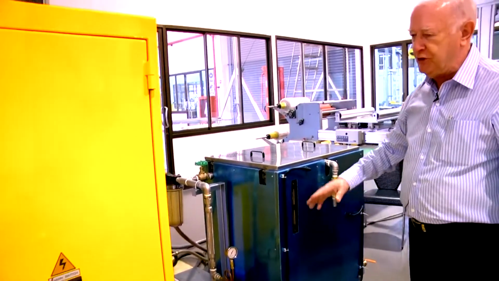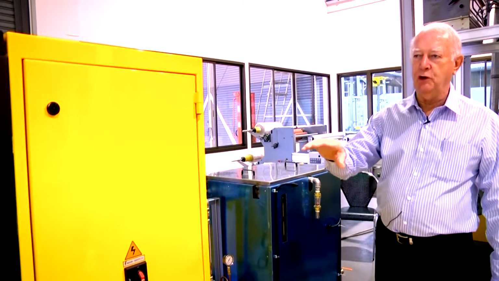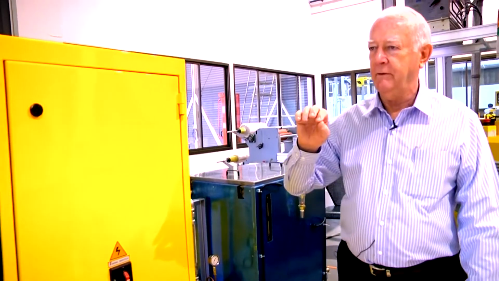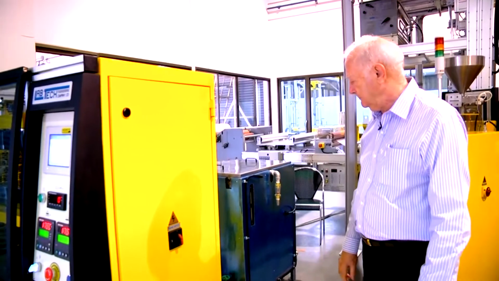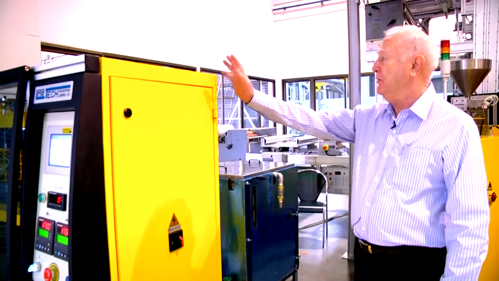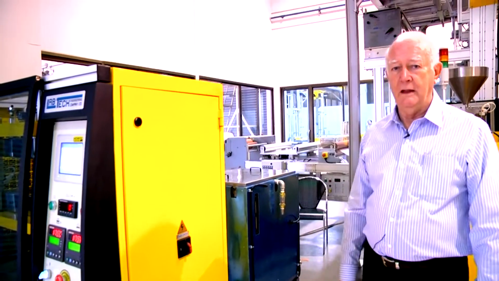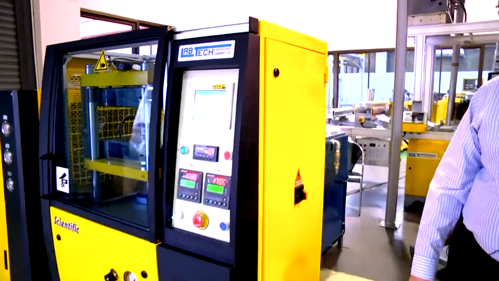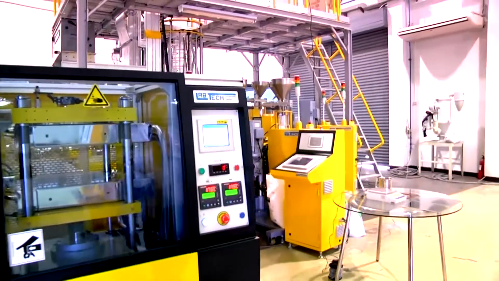And that water is used for intermittent bursts for cooling the mold and the platens down at a constant rate. So three quite large units: the press, the chiller, and the water tank.